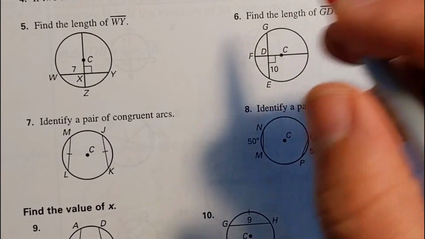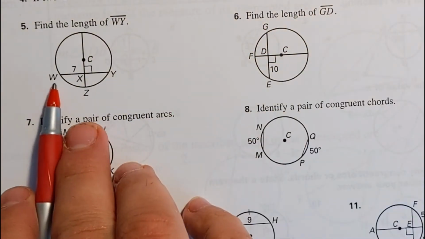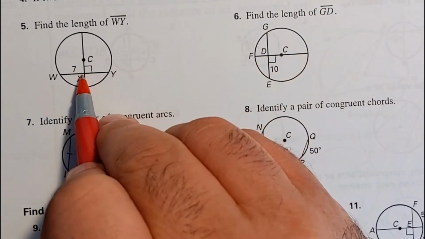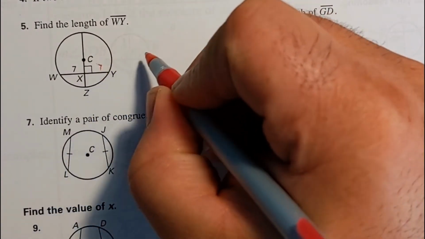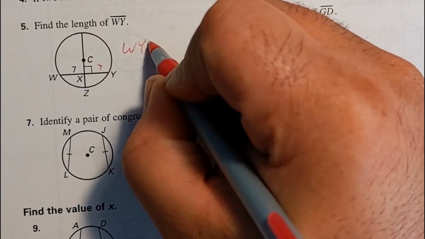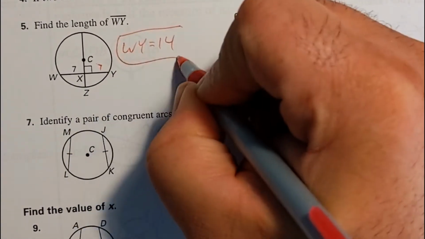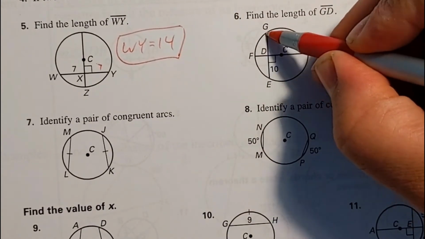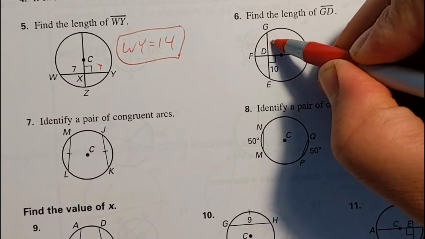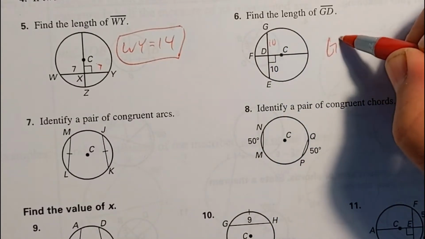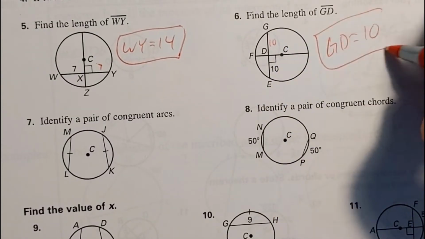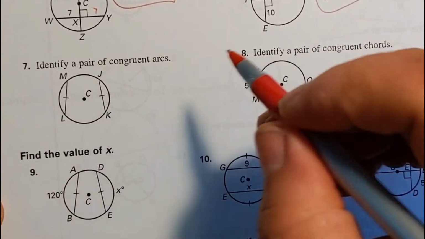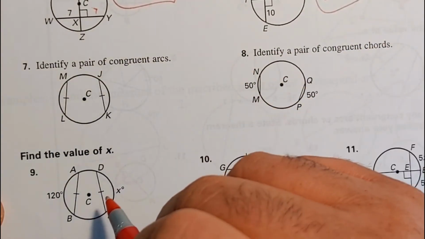Next section says find the length of WY. So WY goes all the way across. If the left side is 7 and the right side is 7, then that means WY would be both of those together, 14. This one is asking for GD. That's just this top piece right here. So if the bottom part's 10, the top part's also 10.